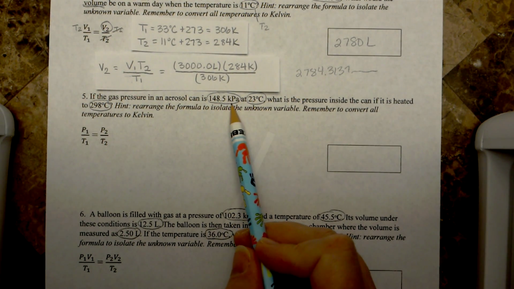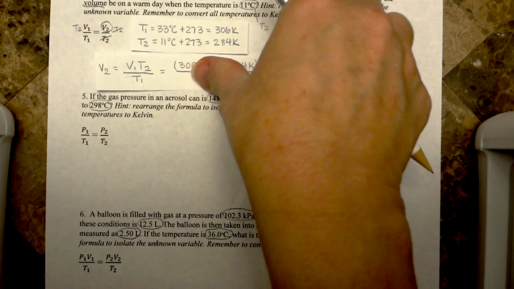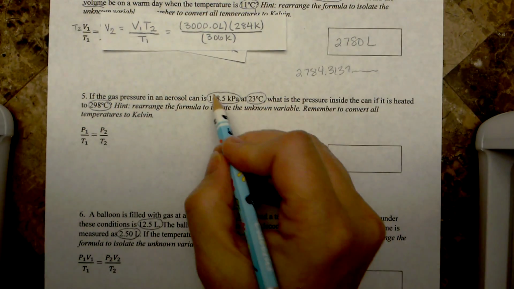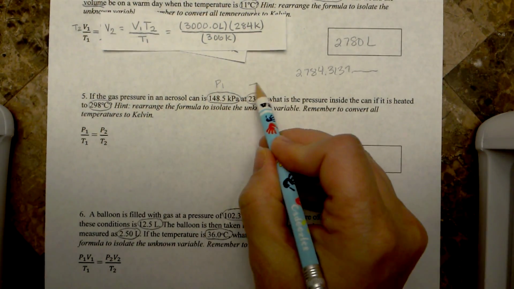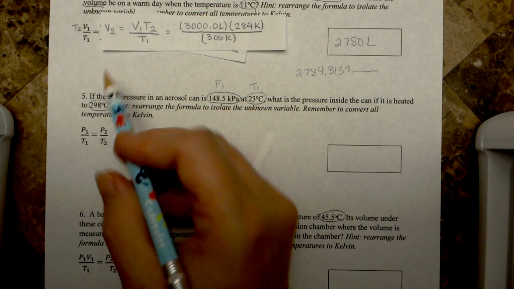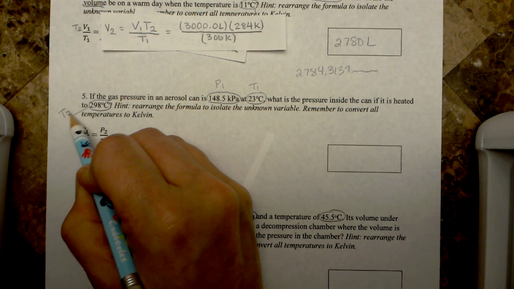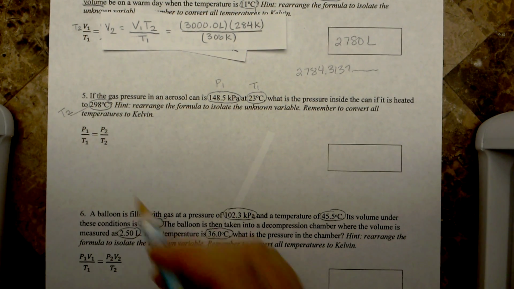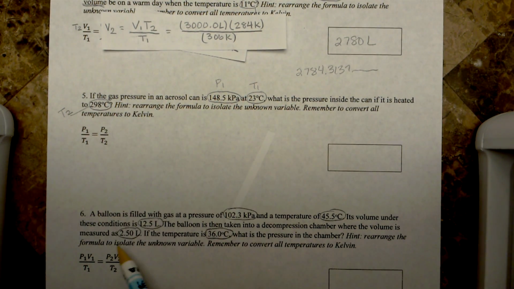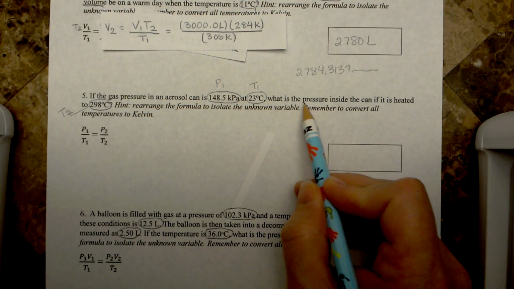This is a pressure. This is a temperature. So this is the first pressure. This is the first temperature. And it's heated to a new temperature, so this is our second temperature. And then we're going to need to rearrange the formula because you want to know the new pressure.